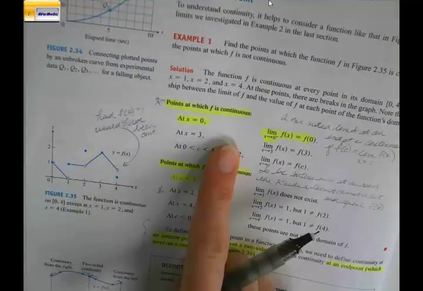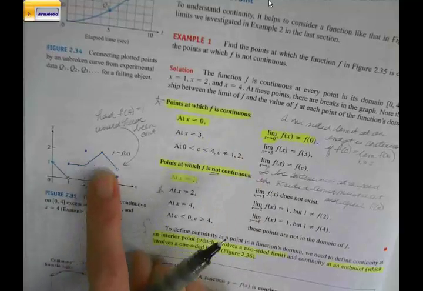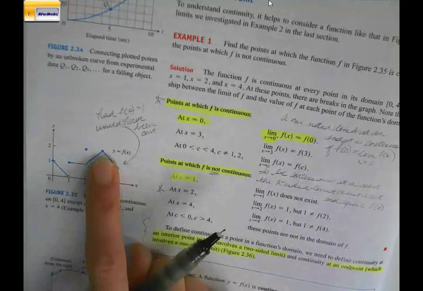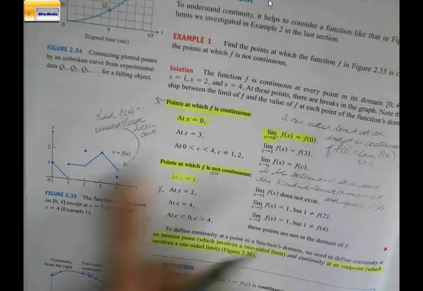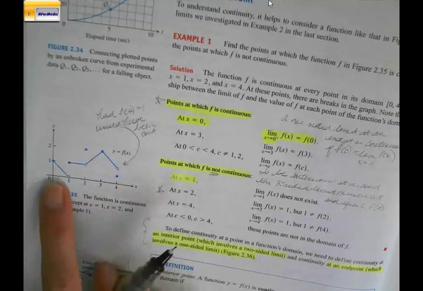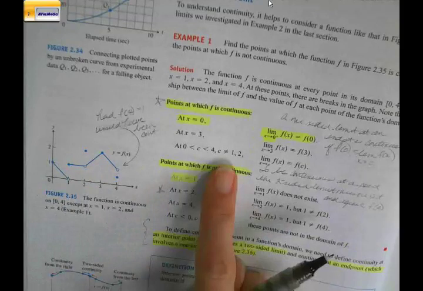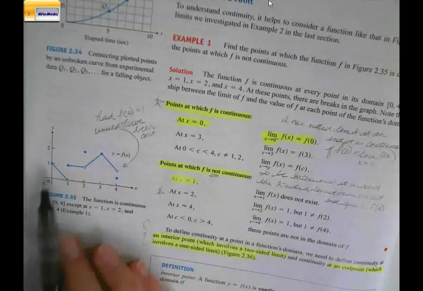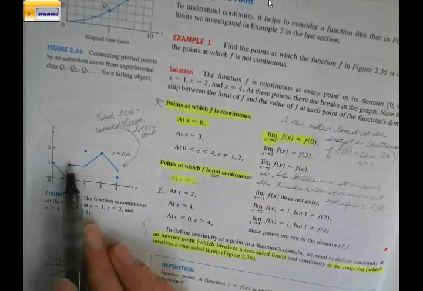It is continuous at x equaling 3. So here we have a corner in the graph, but the circle is filled in, so we're still happy. It's still continuous. I could do this without picking up my pencil. And then it says where c falls between 0 and 4, where your x value falls between 0 and 4, but not at 1 and not at 2. So we're continuous, we're moving along, and oh dear, I have to pick up my pencil at 1. So at 1, I lose continuity.